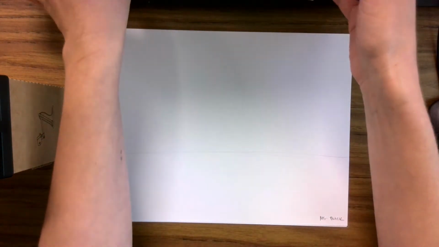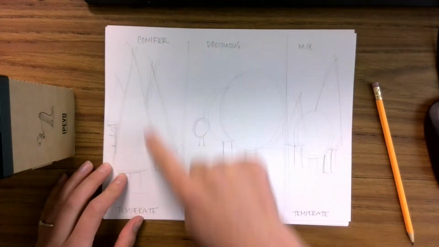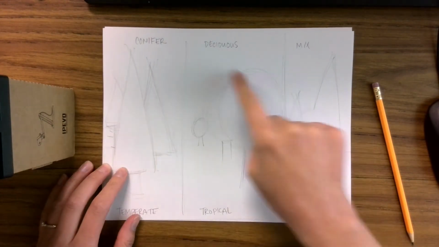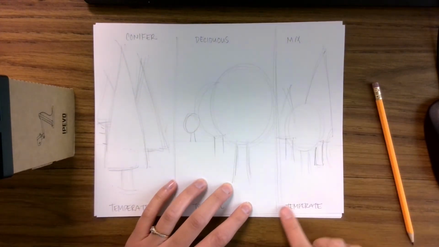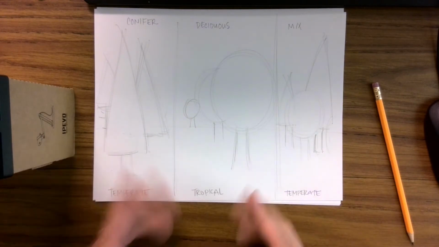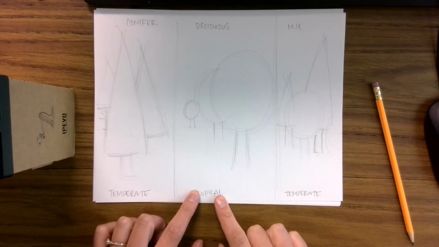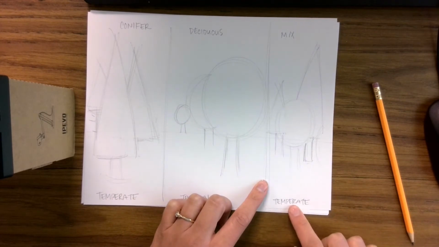If you want to take a look here, conifer trees look like this, deciduous trees look like this, and then you could do a mixture. But just keep in mind that conifer trees don't really grow in tropical climates as much, so if you're going to do a mixture, it's probably going to need to be temperate.